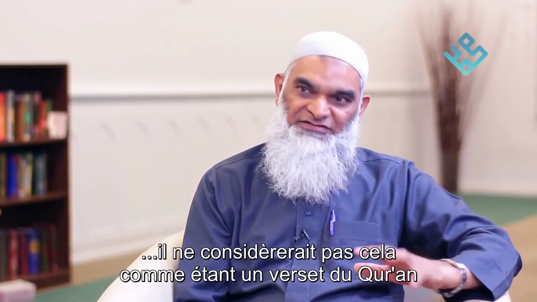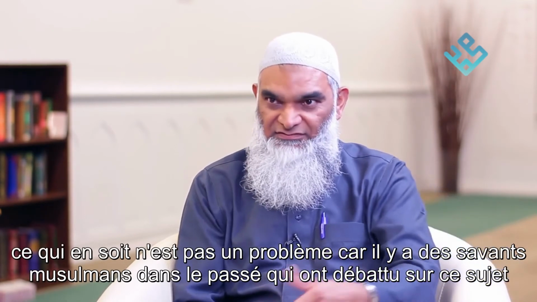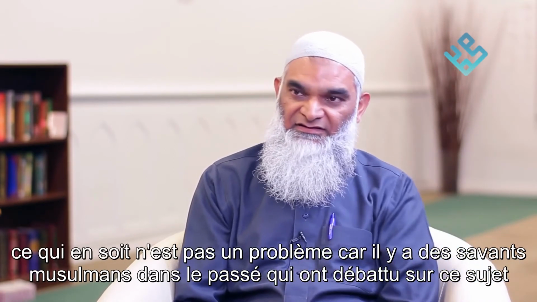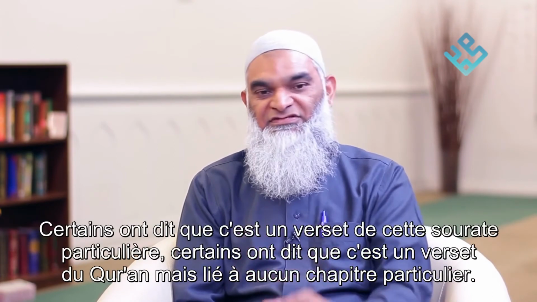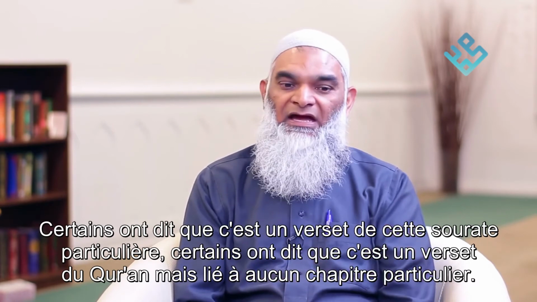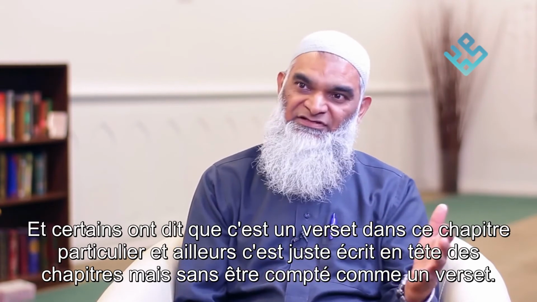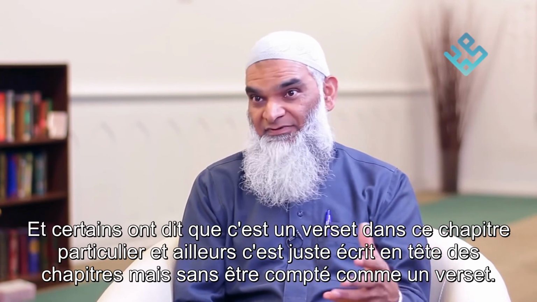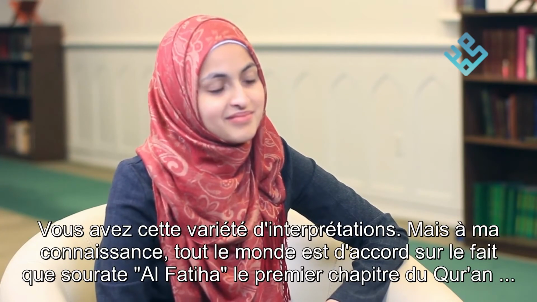He would not consider that to be a verse of the Quran, which by itself is not a problem, because there are Muslim scholars in the past who have actually debated this issue. Some say it's a verse of that particular surah. Some say it is a verse of the Quran, but not linked to any particular chapter. And some say that it is a verse in this particular chapter, and elsewhere it is just written at the head of the chapters, but not counted as a verse. So you have this kind of variety of interpretations.